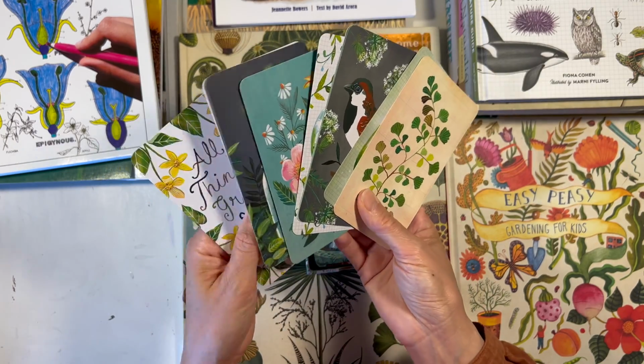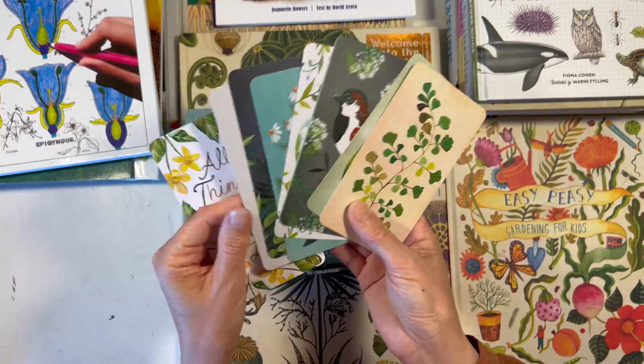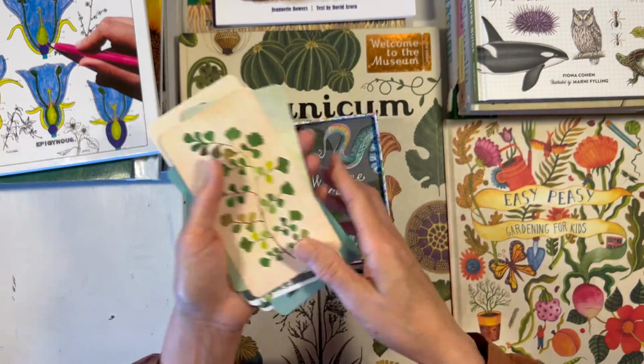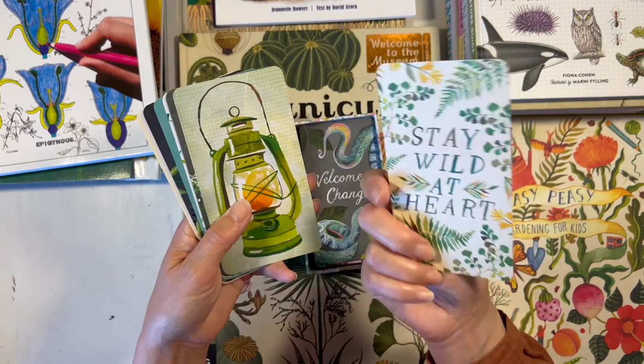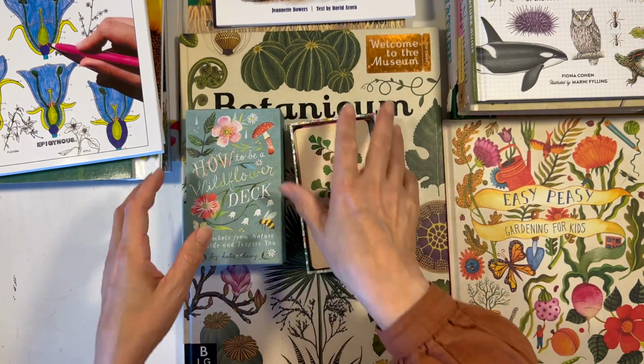Something that you can just kind of grab and just enjoy and reflect for a moment. So I bought these primarily because they are so gorgeous. They fit a lot of the themes that we have in our homeschool. I really like the sayings on the back.